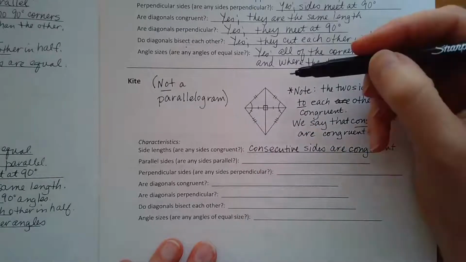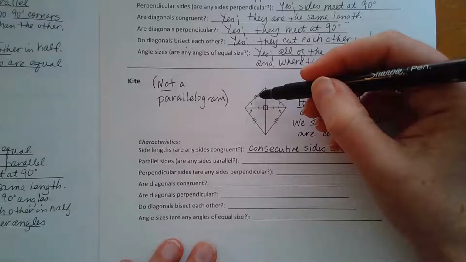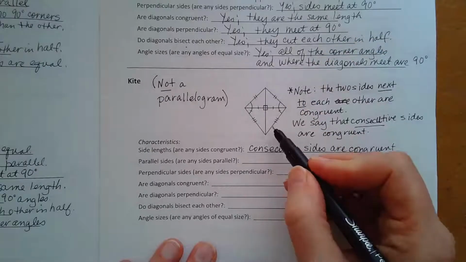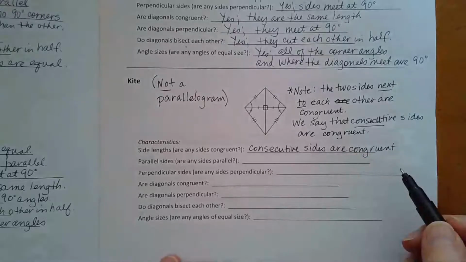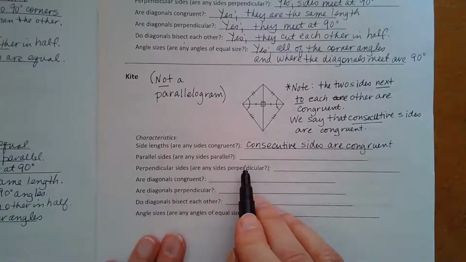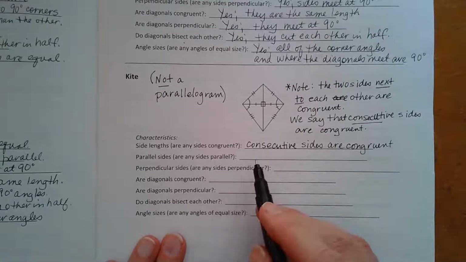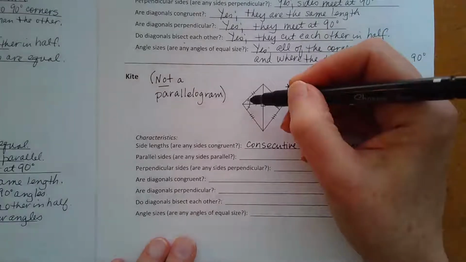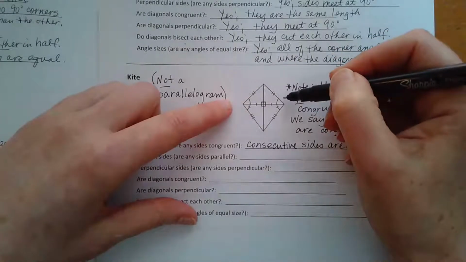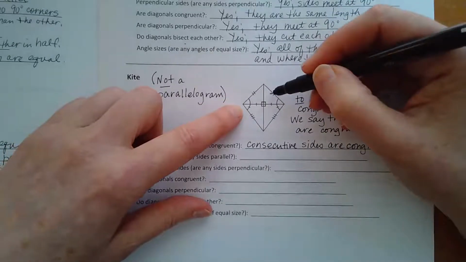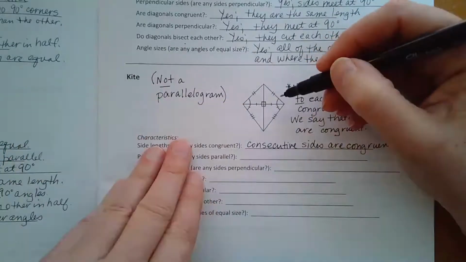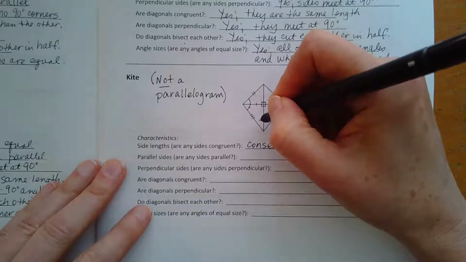These two have 2 hash marks. That means they're equal to each other. These two have 3 hash marks. Those two are equal to each other. Okay. All right. Are any sides parallel? Well, just visually looking at it, it doesn't look like they're parallel, right? So visually that doesn't look like it, and also there are no little arrows given.